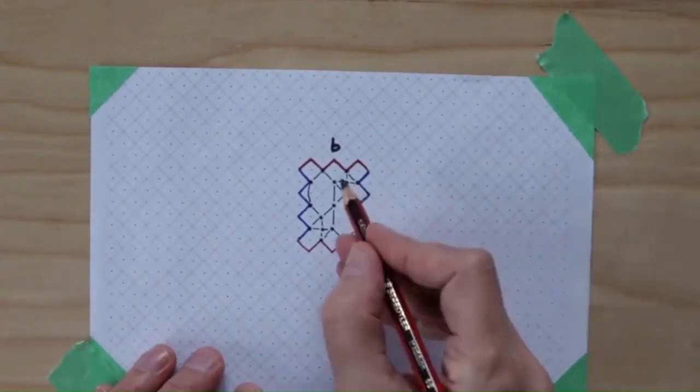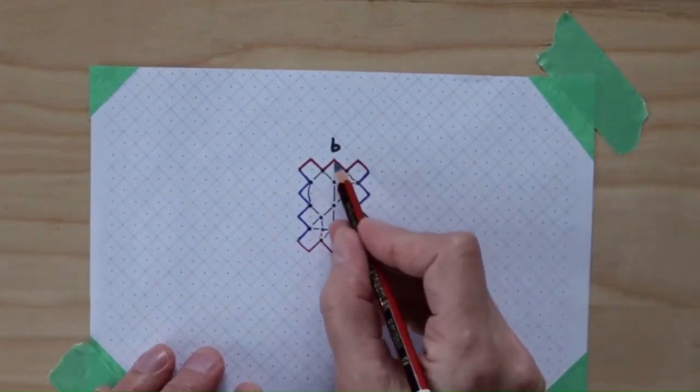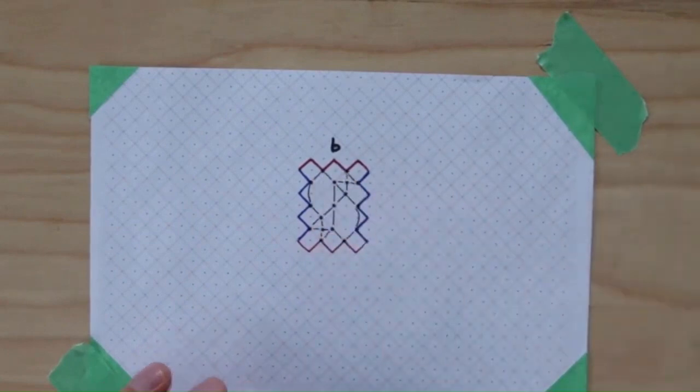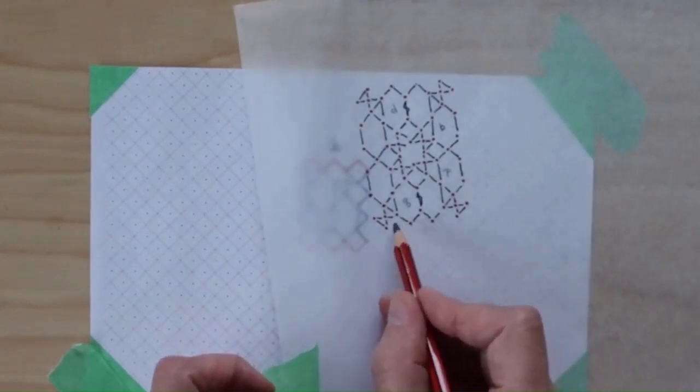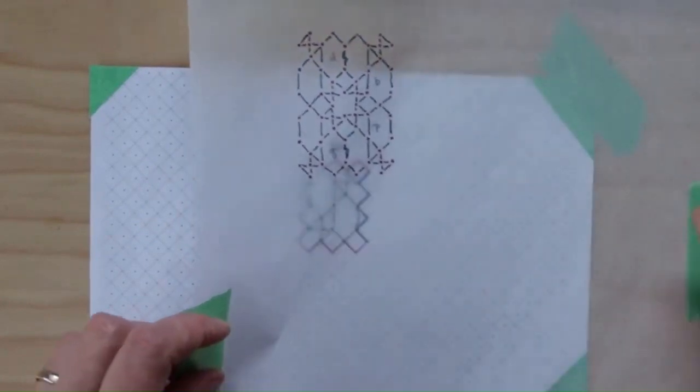And again, I'm just going to align the 2 pins that are on the top of the template with the 2 pins that are at the very left at the bottom of my tracing.